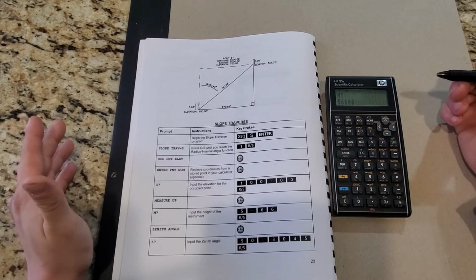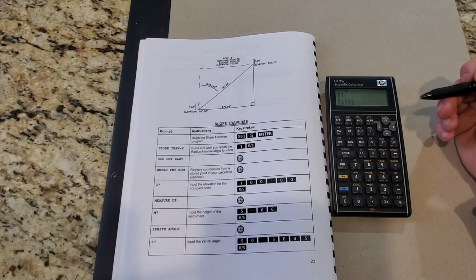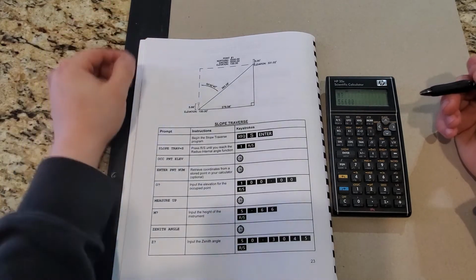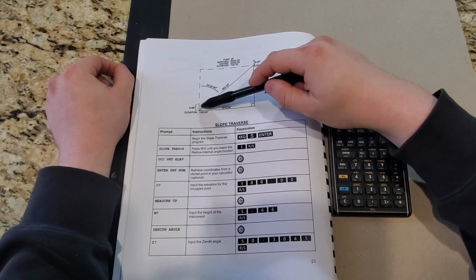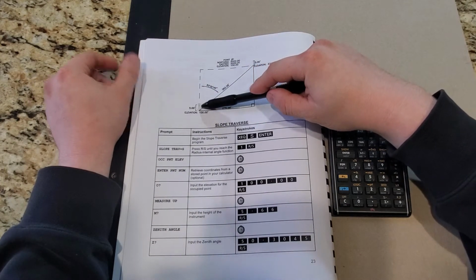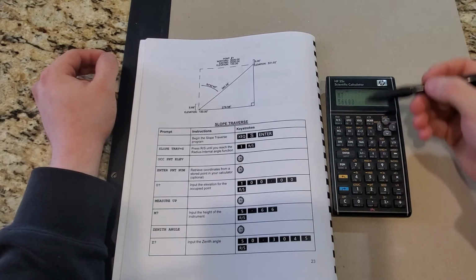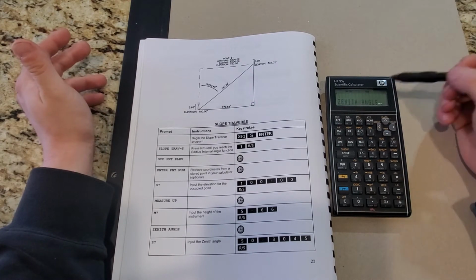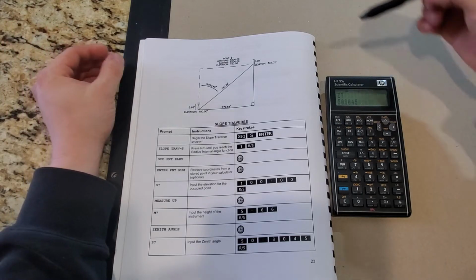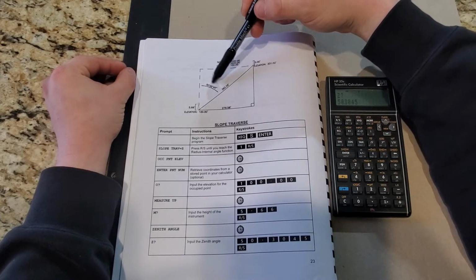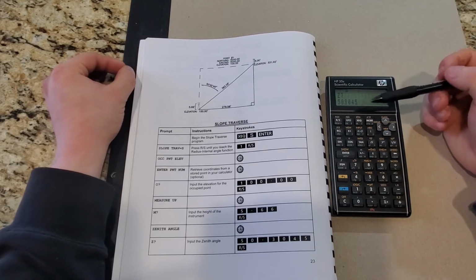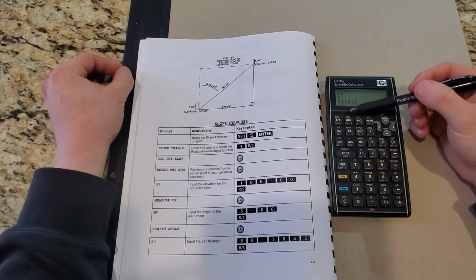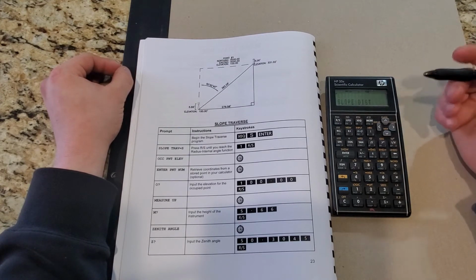It's going to ask us to measure up. What it's doing when it asks us to measure up is it's actually asking us for the elevation of our instrument here, or the height of it. So you can see I've already worked through it again, so I'm going to go ahead and hit run stop. It's going to ask for our zenith angle. Our zenith angle is this angle that's turned right here, and it's going to be 50.3045. I'm going to do run stop.